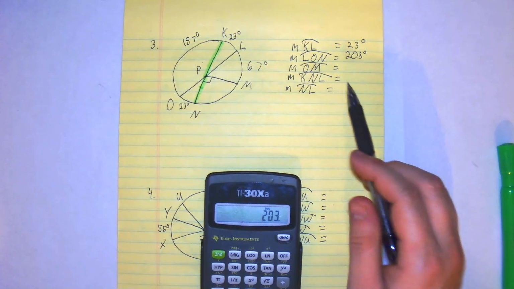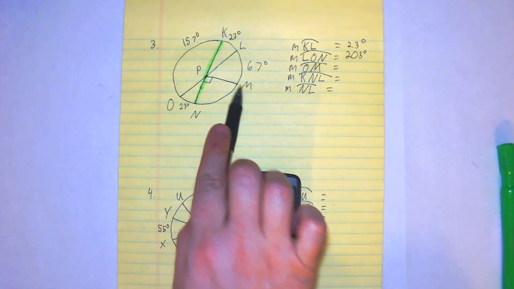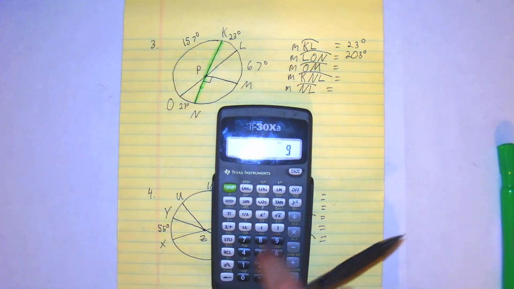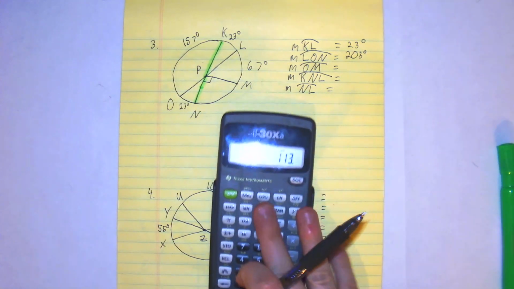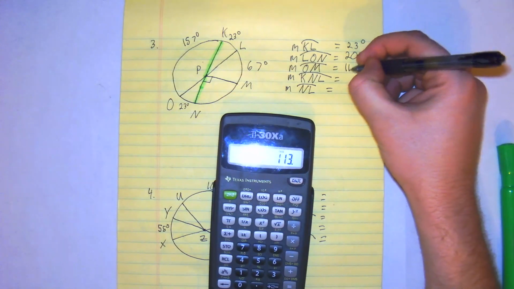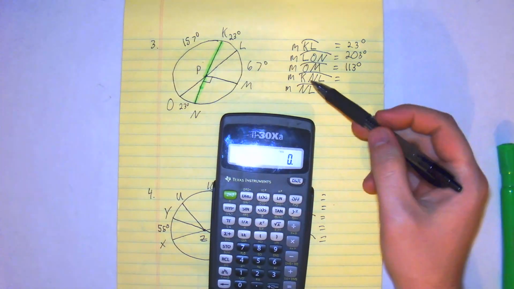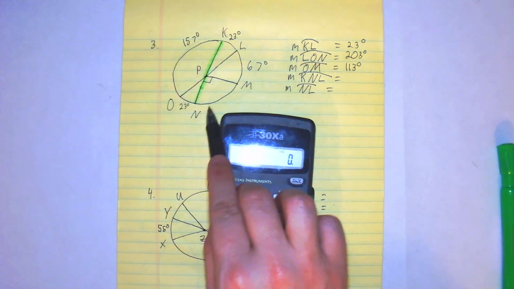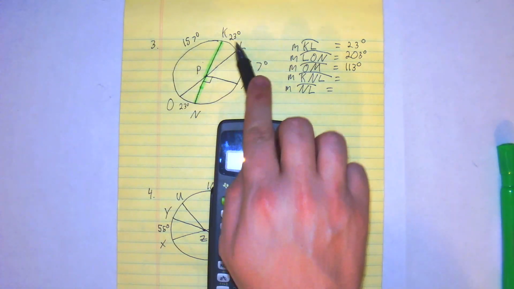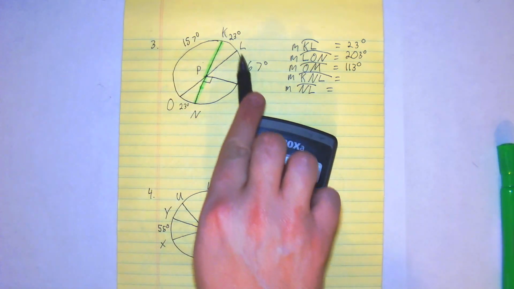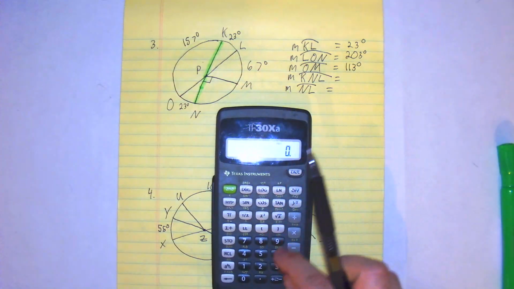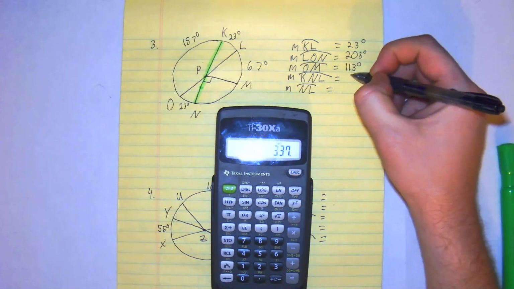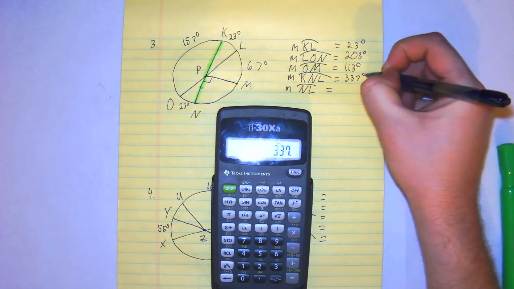Now we want the measure of OM. Measure of OM would just be 90 degrees plus 23. So 90 plus 23, get 113 degrees. Now we're looking for the measure of K and L. K and L. The only thing not included, if you go in that order, would be the 23 degrees. So all you would do is 360 minus 23, and you would get 337 degrees.